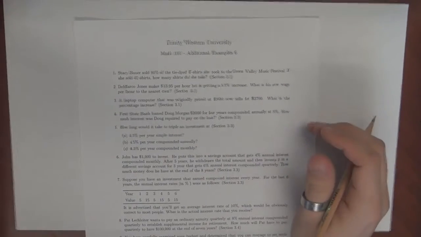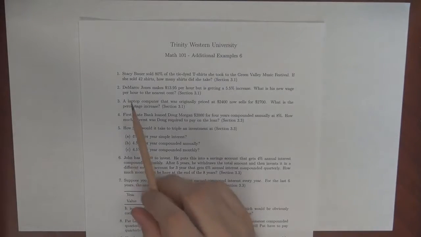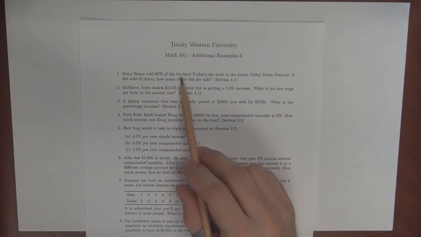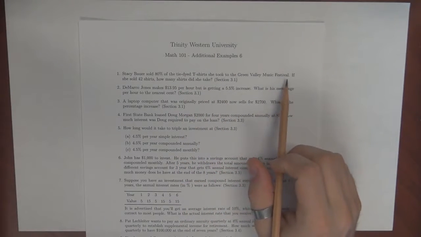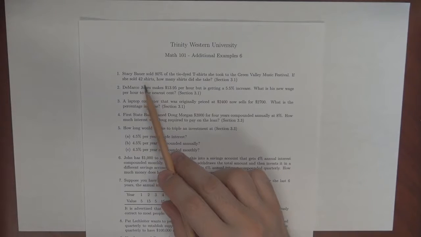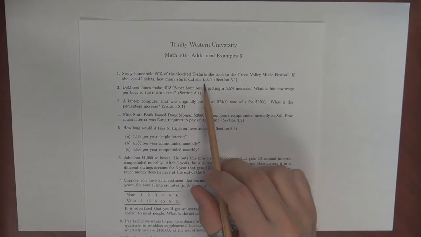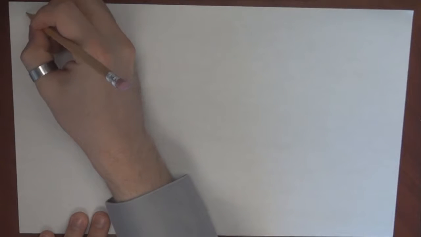Alright, this is additional example set number 6. Number 1. Stacy sold 80% of the tie-dye t-shirts she took to the Green Valley Music Festival. If she sold 42 shirts, how many shirts did she take? Alright, so let's number this. Number 1.